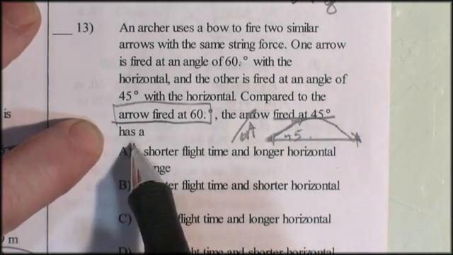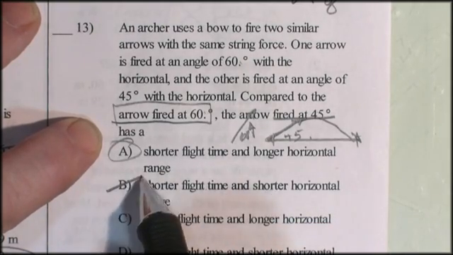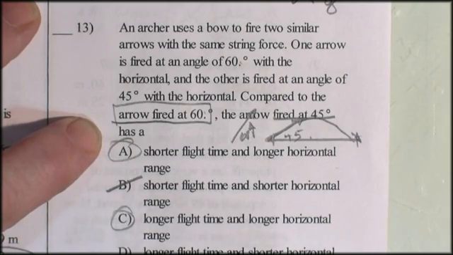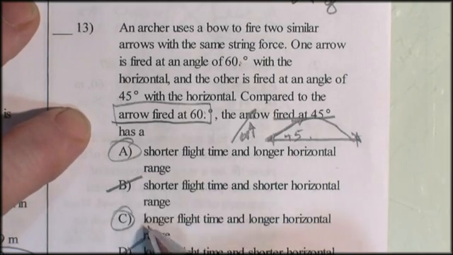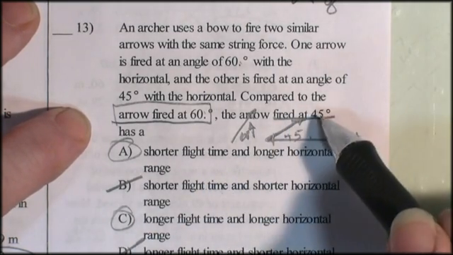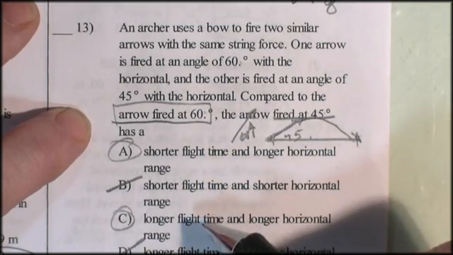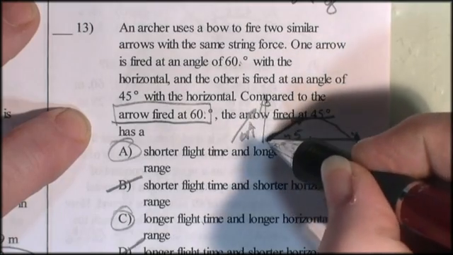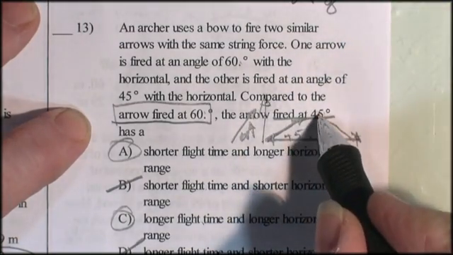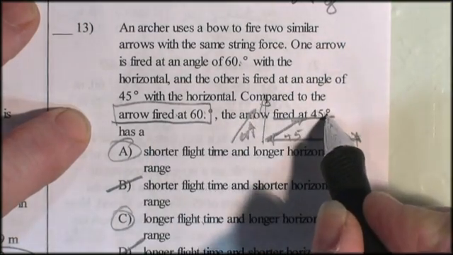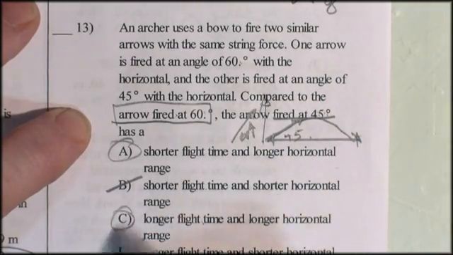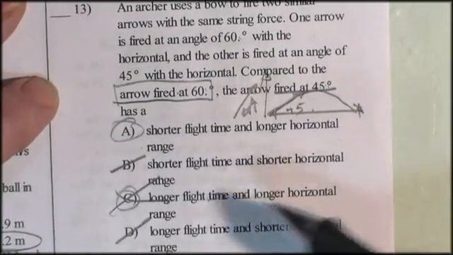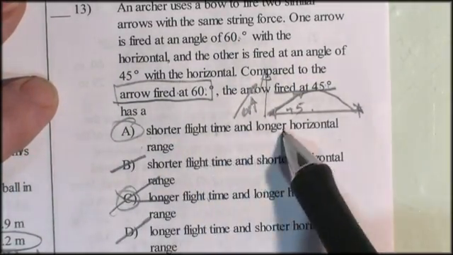Longer horizontal range, okay, A could work. Shorter horizontal range, B won't work. Longer horizontal range, C could work. Shorter horizontal range, D can't work. So it's A or C. So the 45 degree will have shorter flight time or longer flight time. Well, shooting it straight up would give you the most flight time with the smallest range. And so 45 is less than 60, so it'll be shorter flight time. And so choice A is the correct one because it includes both variables that we know to be true.